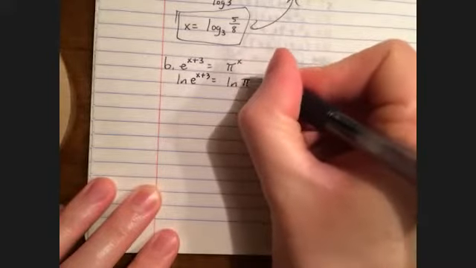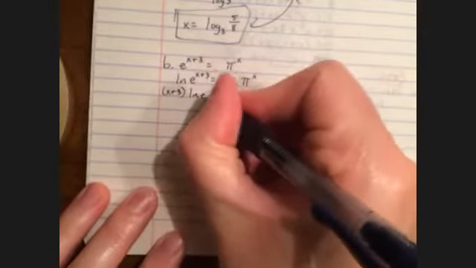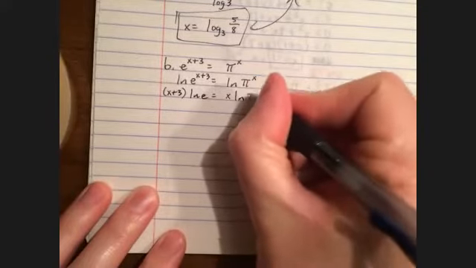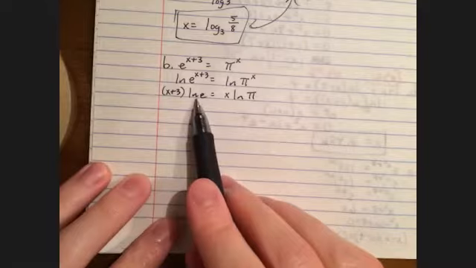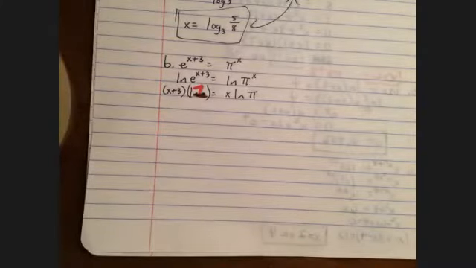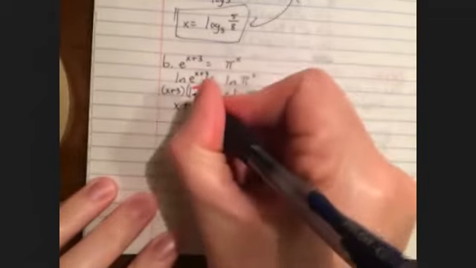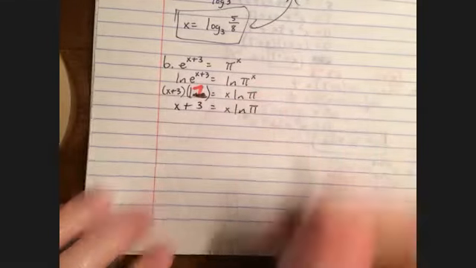natural log of pi to the x. So we can move those x plus 3 and the x in front. Well, here it is. Ln of e we know is 1. So this entire set of parentheses right here is a 1. So basically we just have x plus 3 times 1, or x plus 3, is equal to x times ln of pi.